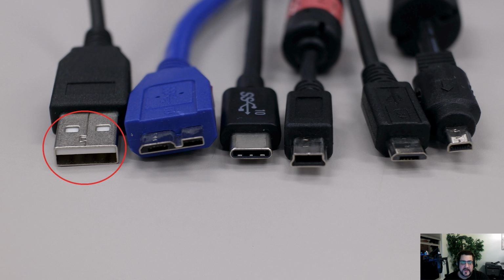And so typically you'll see the A on one end and B on the other end. And typically the B will be what you'll connect your keyboard to or whatever device you have, like an audio interface. This will be what you connect to your computer. So that's a pretty common scenario.